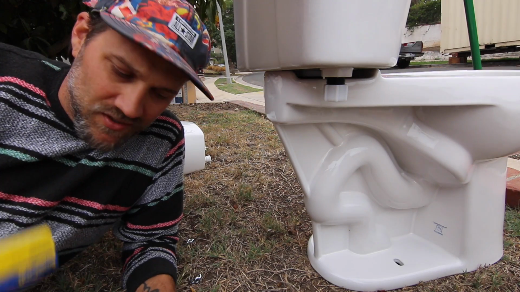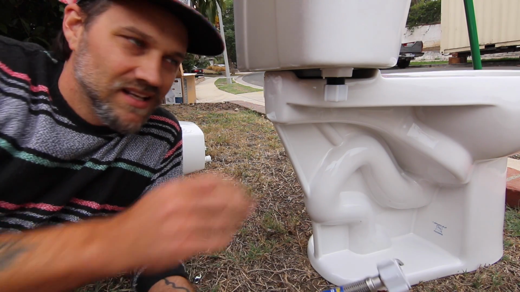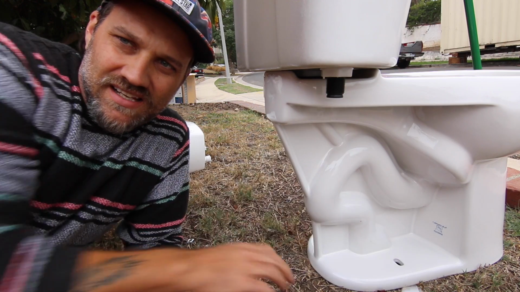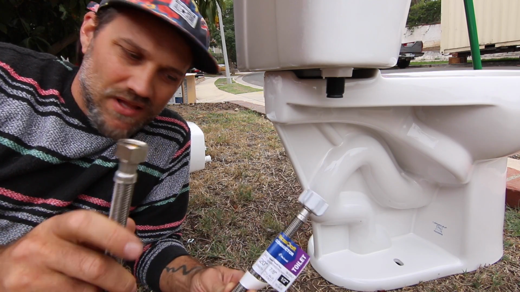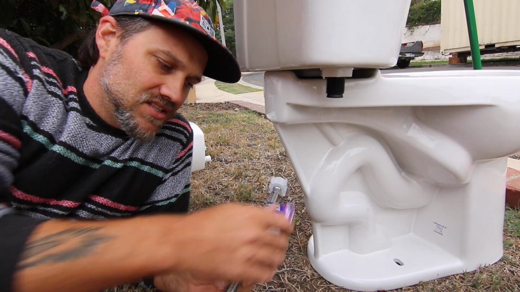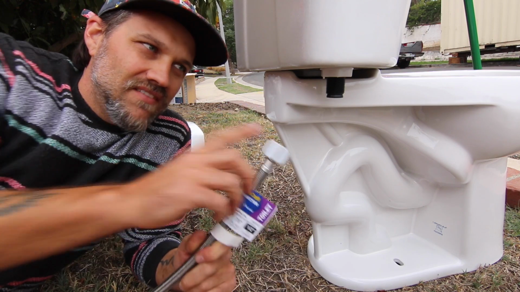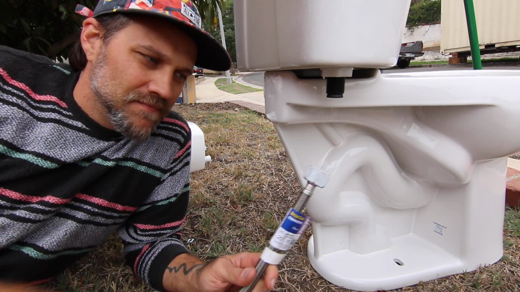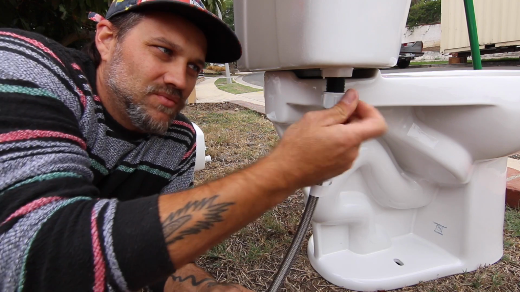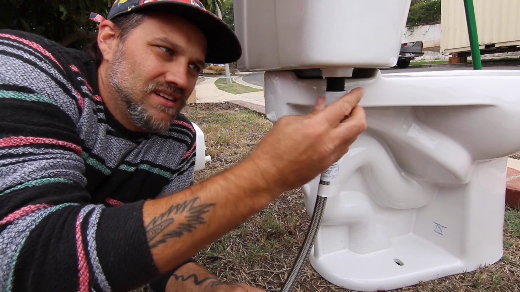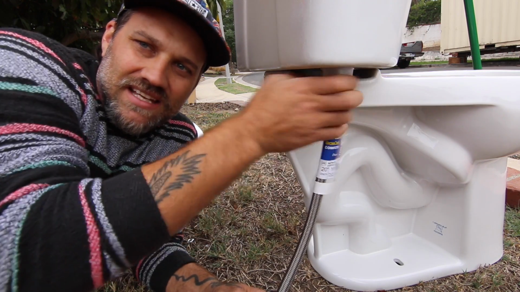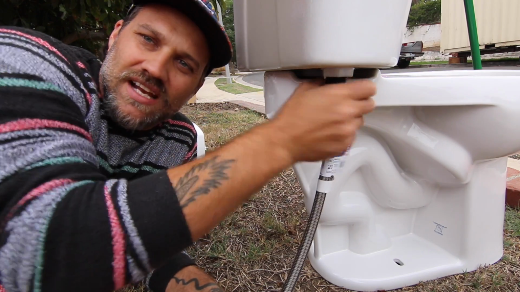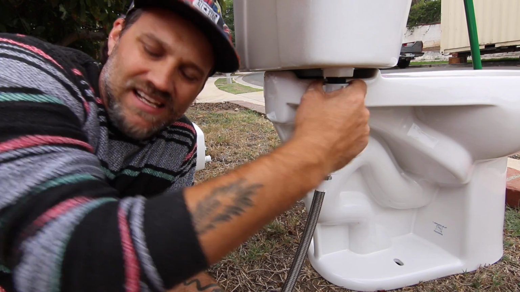Now there are a couple components associated with the toilet. One of them is the supply line. This is your standard supply line. It is a 20-inch 7/8 by 1/2 inch FIP. This part, the plastic part, is what attaches to the toilet tank, like so. And you just need to snug it up hand tight.